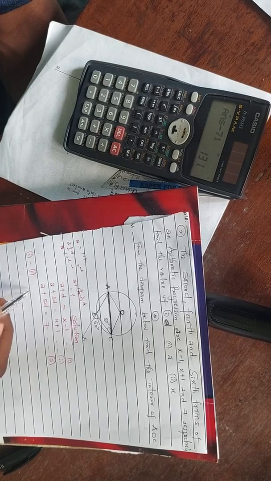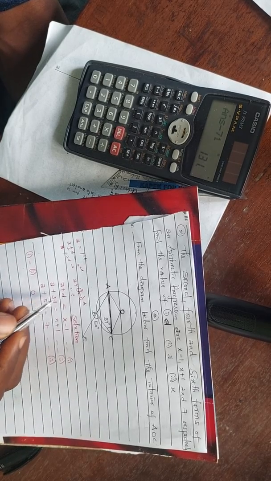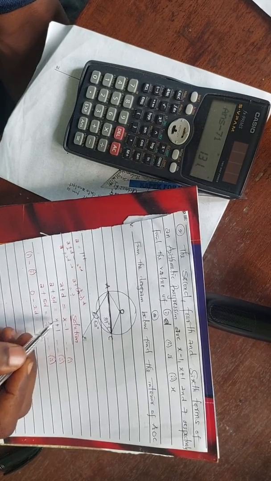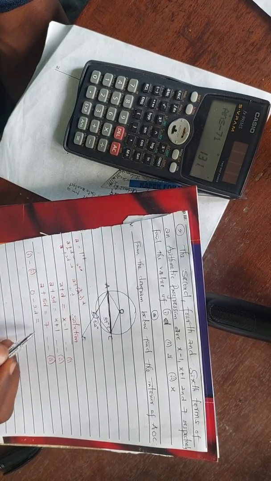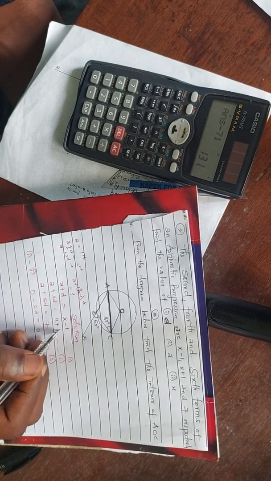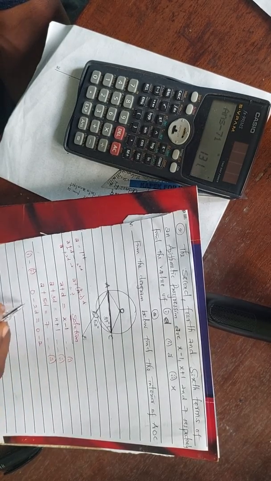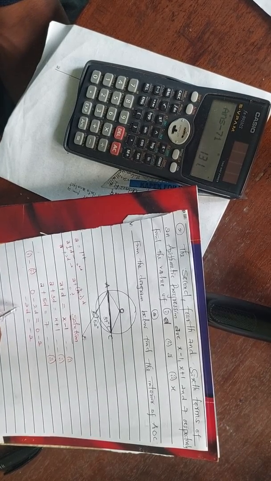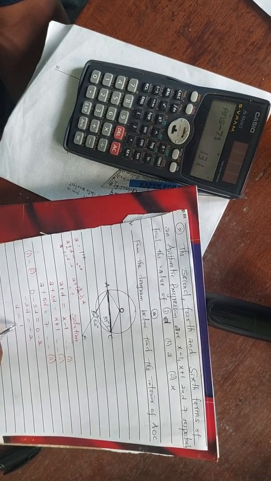A minus a is 0. d minus 3d, that will be minus 2d. x minus x should be equal to 0. Minus 1 minus 1, that will be minus 2. So that means minus 2d is equal to minus 2. Of course, dividing both sides by minus 2, our d will be equal to 1.